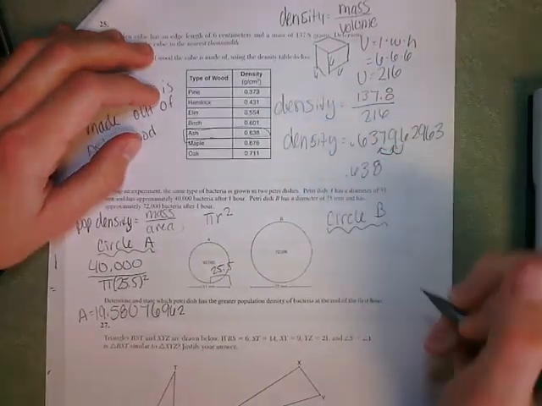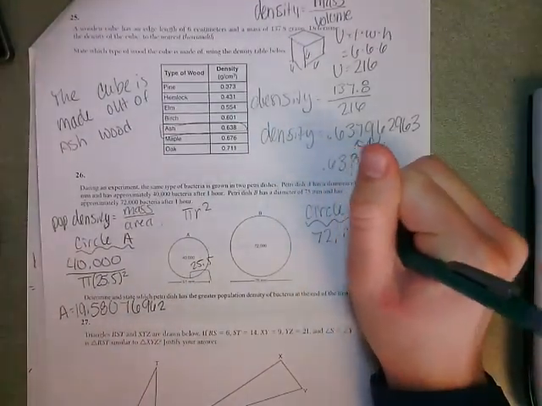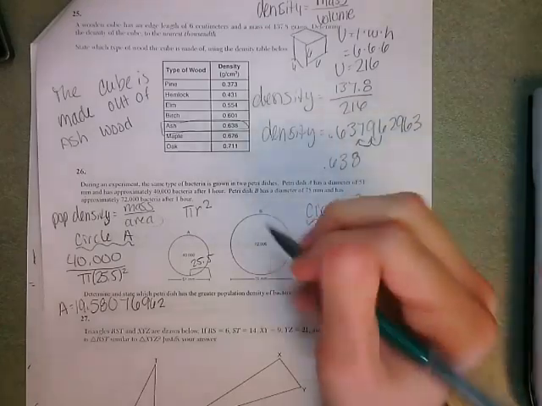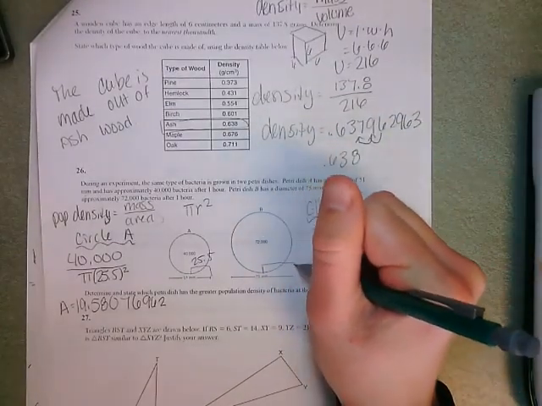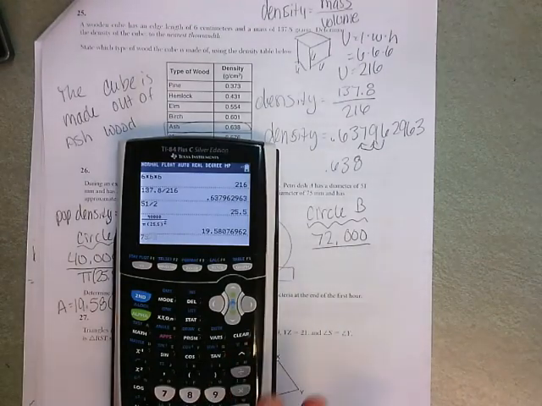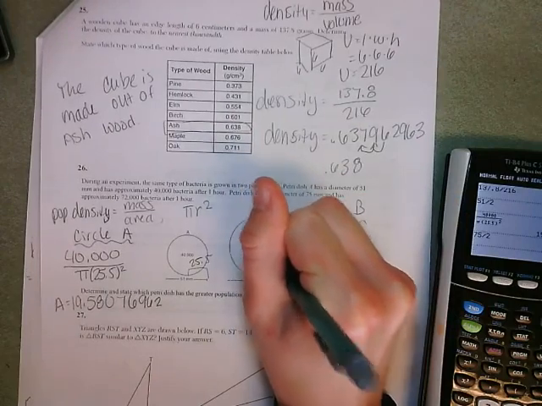All right, so let's find circle B. We're going to do the same thing. We're going to take our population of bacteria and divide it by the area of the circle. This has a diameter of 75, so to find the radius, we do 75 divided by 2, which is 37.5.